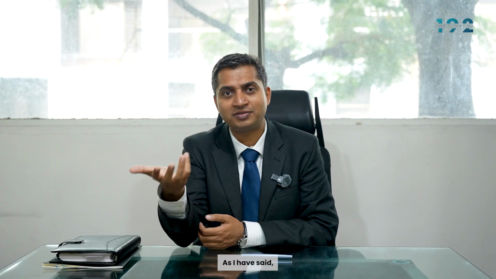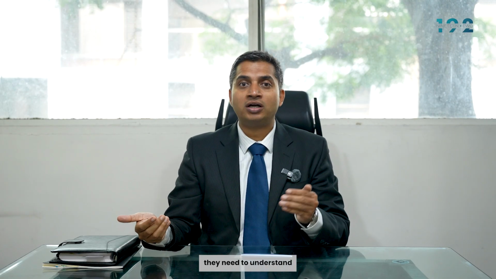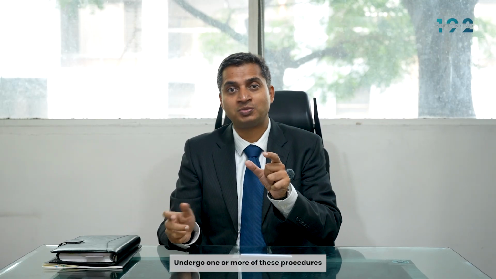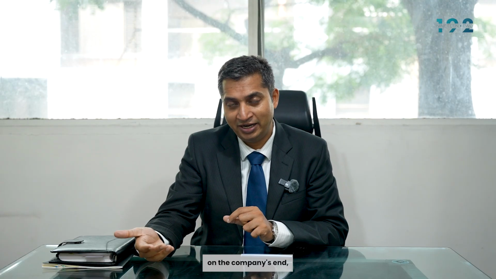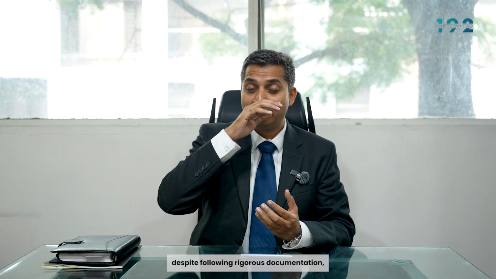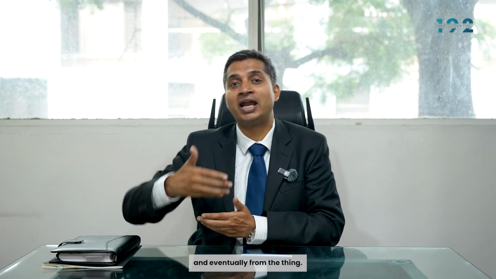And in transposition, as I have said, it can happen either between two existing shareholders, or it may take place as a part of deletion of name or transmission of shares. If the shareholders are reclaiming old investments, they need to understand these concepts of transfer, transmission and transposition, and undergo one or more of these procedures before reclaiming investments which have gone to IEPF. Only after streamlining all the documentation and correcting the records or the details of their investments on the company's end can they proceed with reclaiming the shares. Many a time investors are ignorant about these procedures, and hence, despite rigorous documentation, they fail to get the claim approved by the company and eventually by the IEPF.